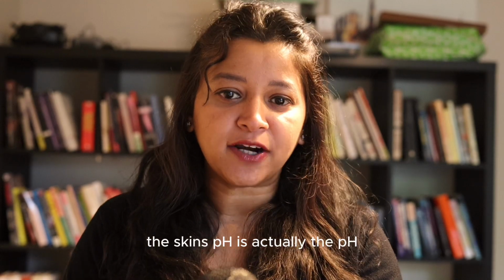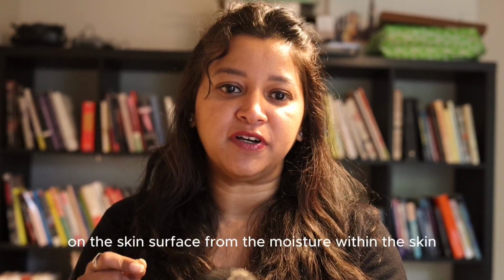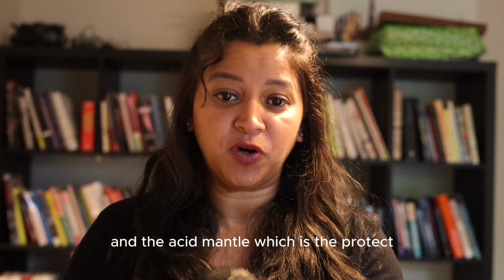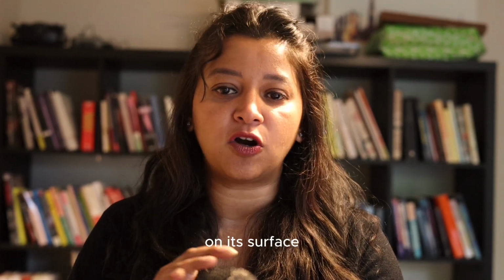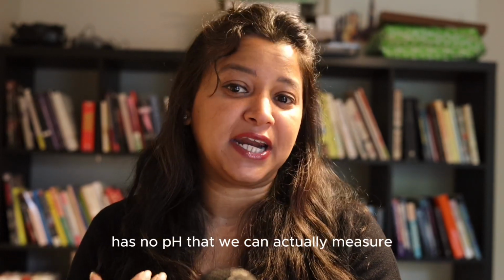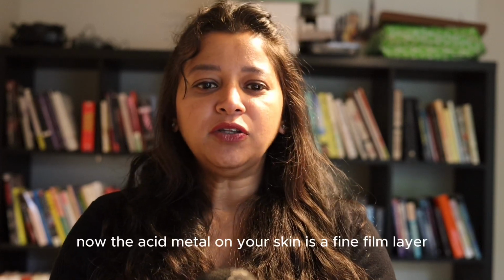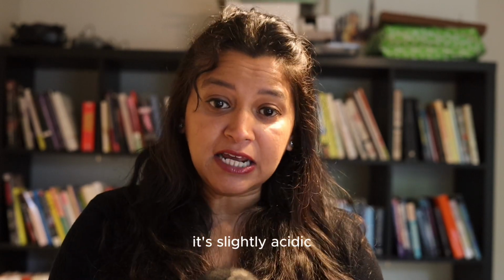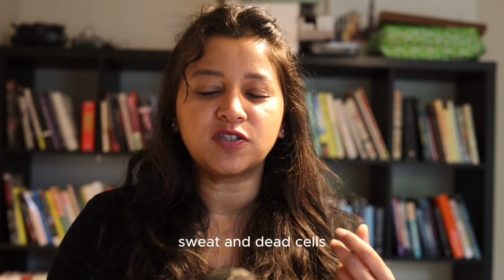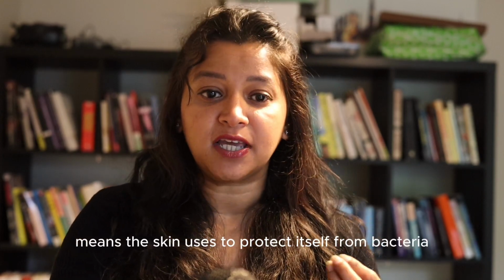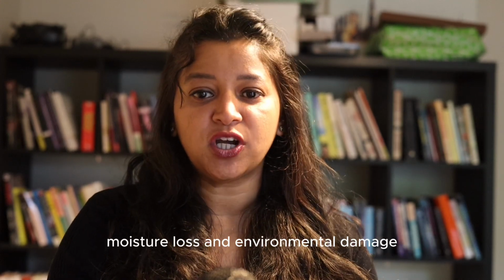The skin's pH is actually the pH on the skin's surface from the moisture within the skin and the acid mantle, which is part of the protective barrier on its surface. Hair, for example, has no pH that we can actually measure. Now, the acid mantle on your skin is a fine film layer. It's slightly acidic, made from skin oils, sweat, and dead cells. It's one means the skin uses to protect itself from bacteria, moisture loss, and environmental damage.